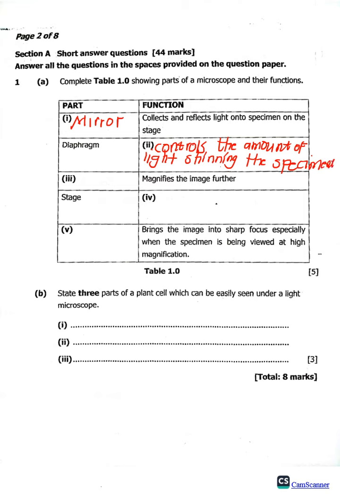Okay, now we can move on to Roman number 3. Here we are trying to find the part that magnifies the image further. So this is known as the objective lens. Then the fourth question, stage. We are trying to find the function of the stage. So this is just a platform on which the microscope slide is mounted.